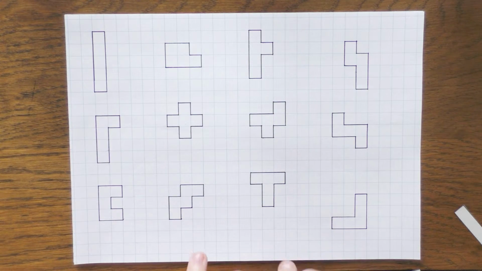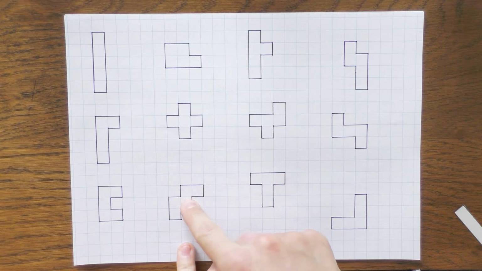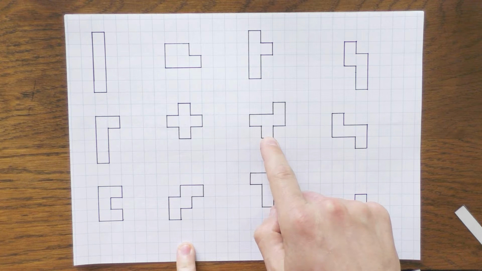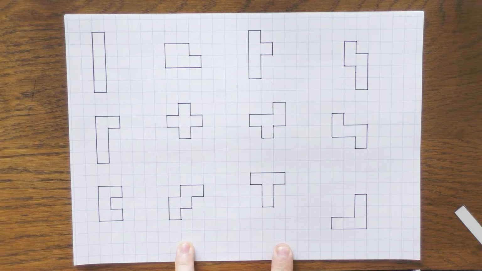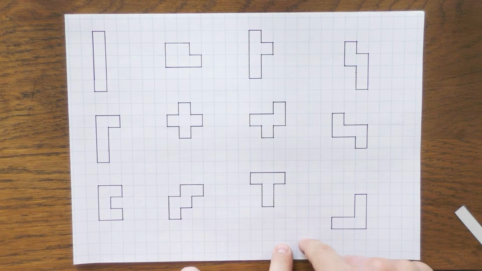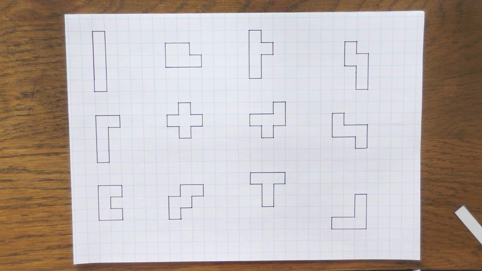A couple of tricky ones you might not have found was this one here. That's always quite tricky. That one always tends to trip people up as well. So if you've got those, or if you've got all 12, fantastic work, very well done. The next thing that I'm going to ask you to do is cut them out. But before you do that, what would probably be a good idea is to colour them in different colours if you can.